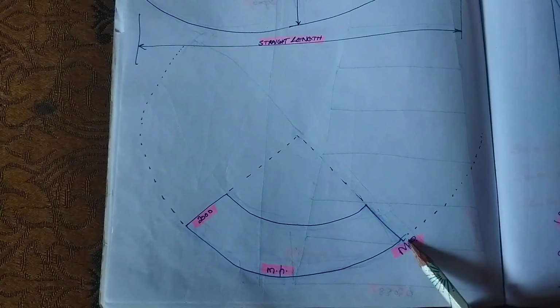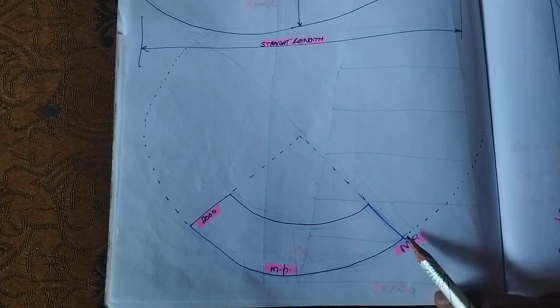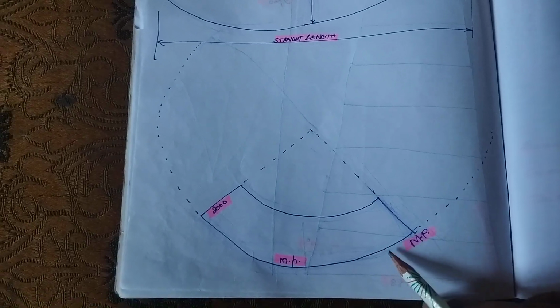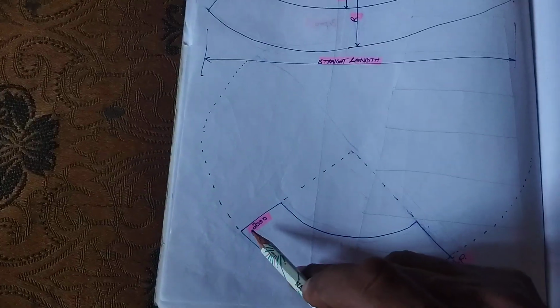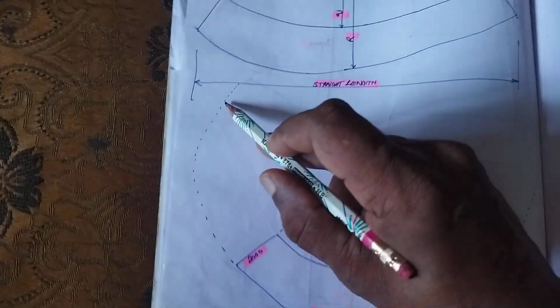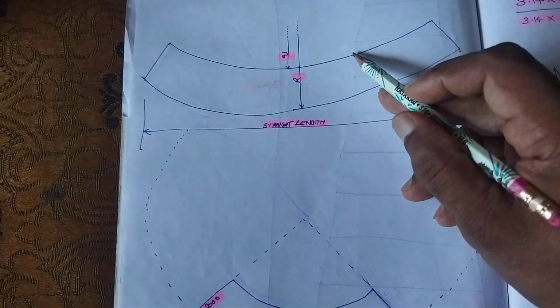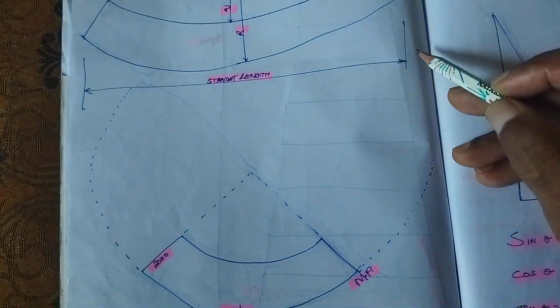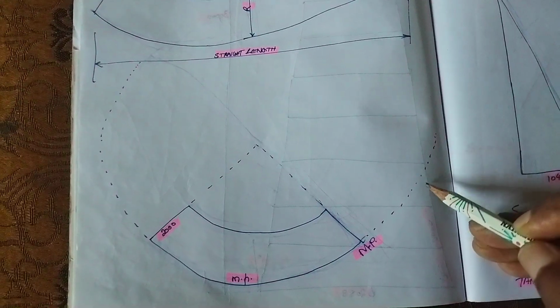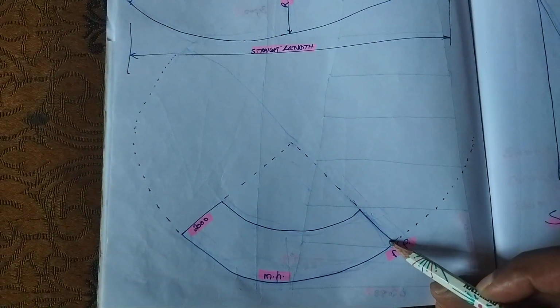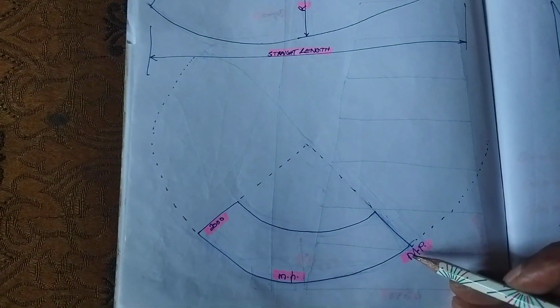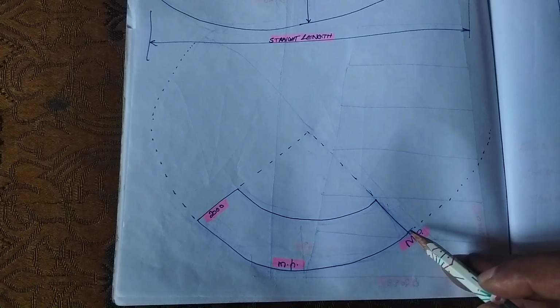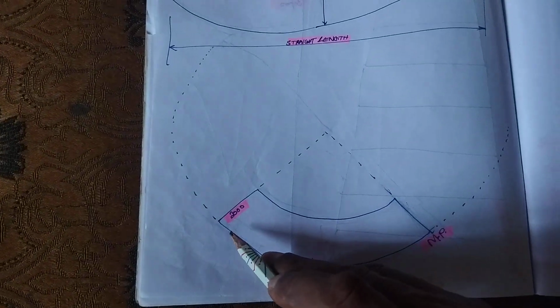Major perimeter is the full round: it starts from here, continues here, again continues here, full rotation we make, and again it reaches the starting point. This is major perimeter. And minor perimeter starts from here and ends here.